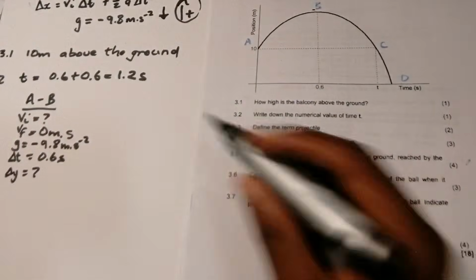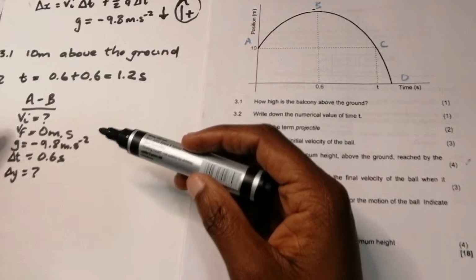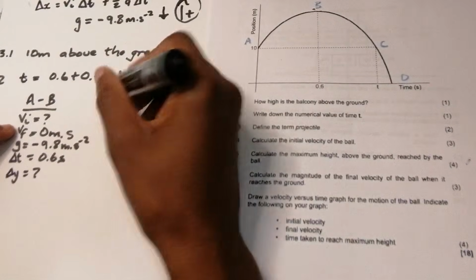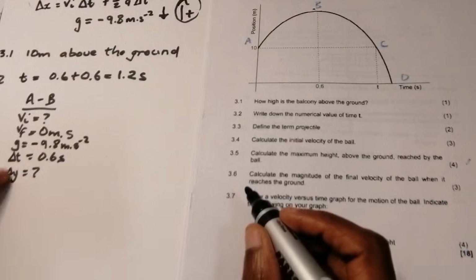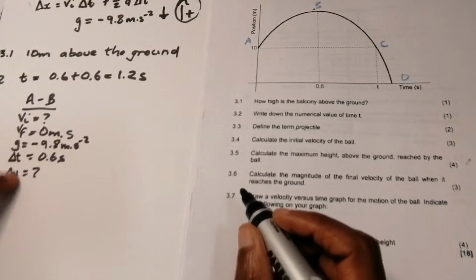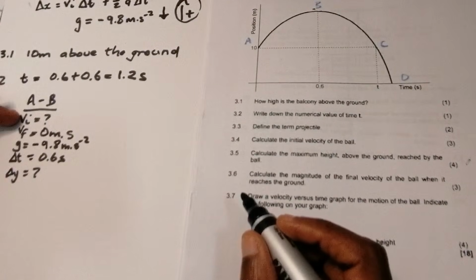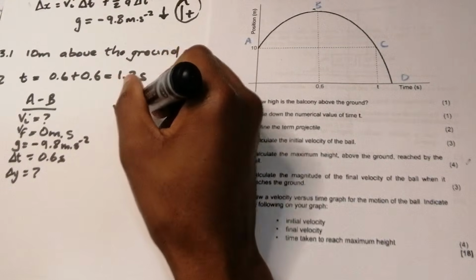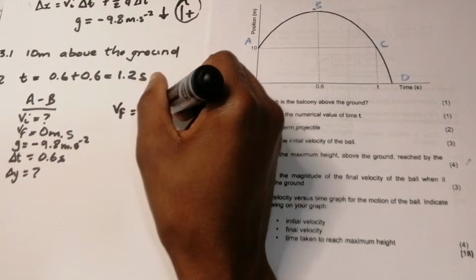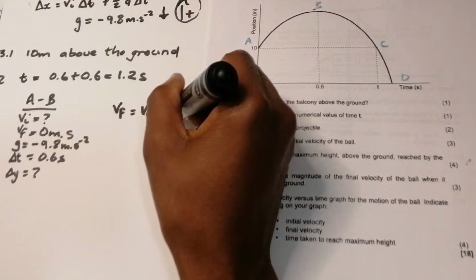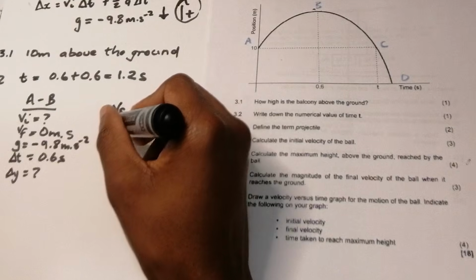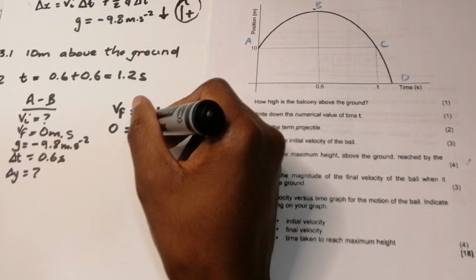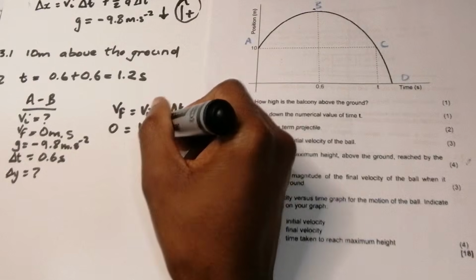So which equation of motion can we use? We're looking for initial velocity. I think it's going to be the first one, right? Why am I choosing the first one? Because we don't have displacement, and we're looking for initial velocity. The only equation without displacement is the first equation: vf = vi + g delta t. Final velocity is 0. Initial velocity is what we're looking for.